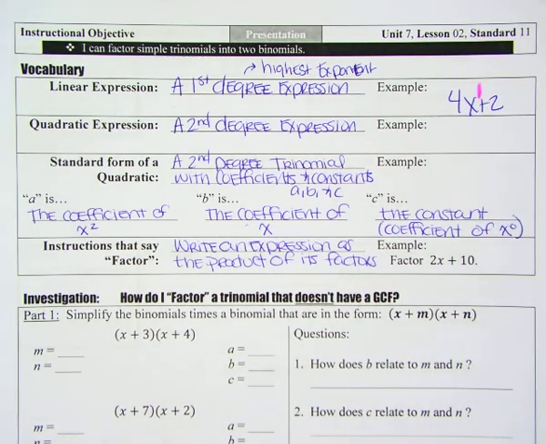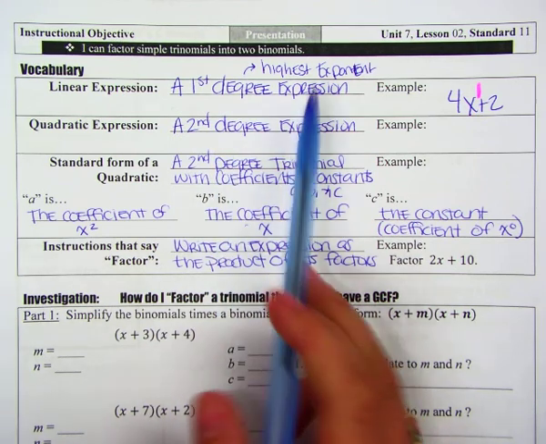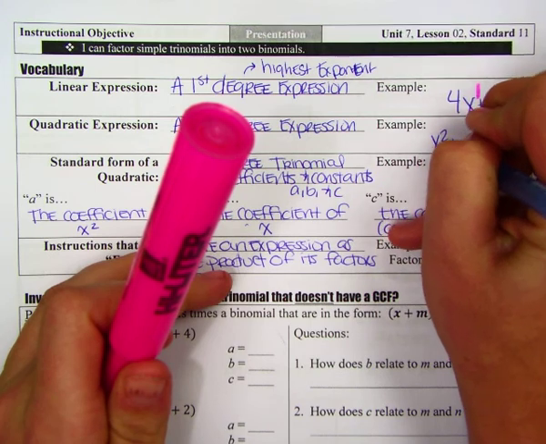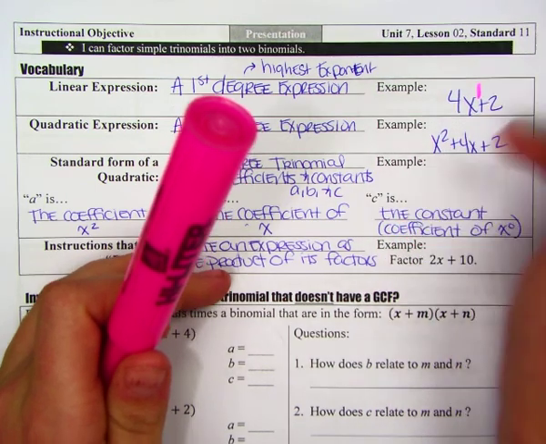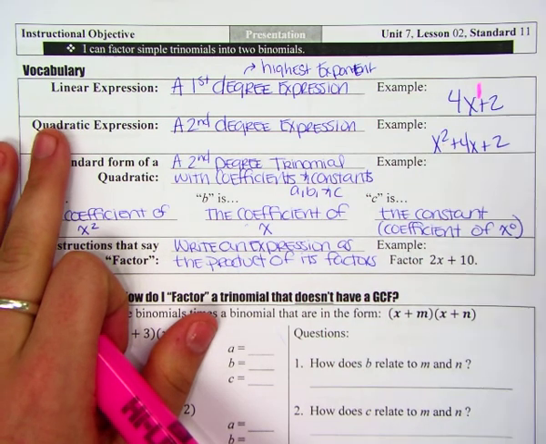All right. So then a quadratic expression is a second degree expression, meaning that the highest exponent is 2. So for example, x squared plus 4x plus 2. The highest exponent is 2. That's what makes it a quadratic.